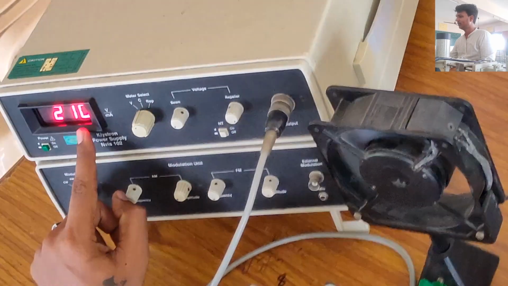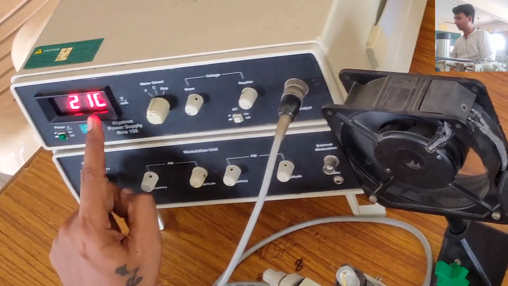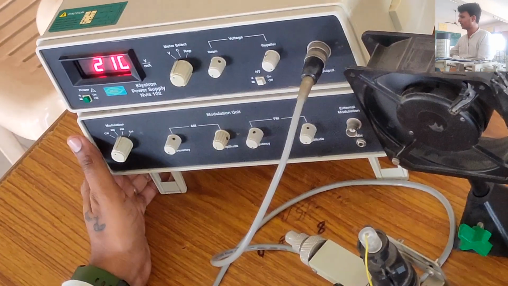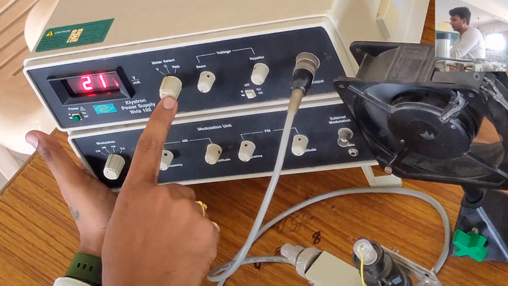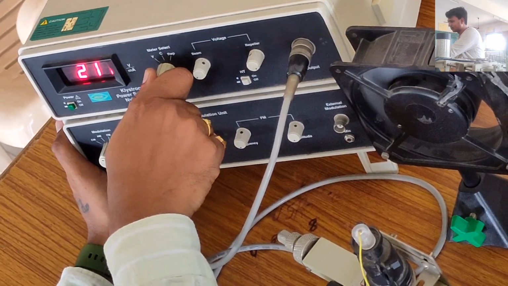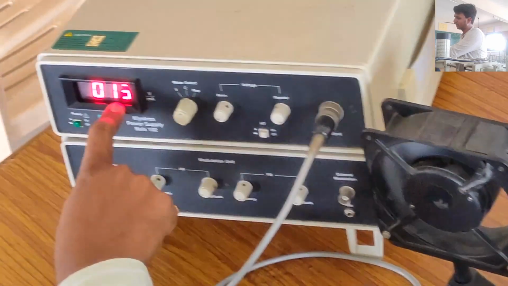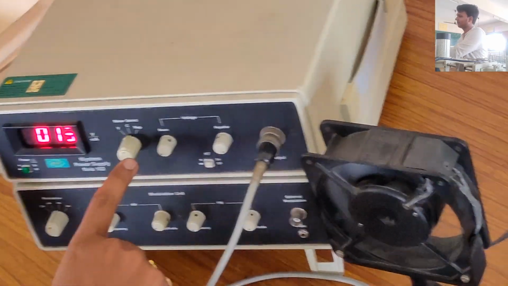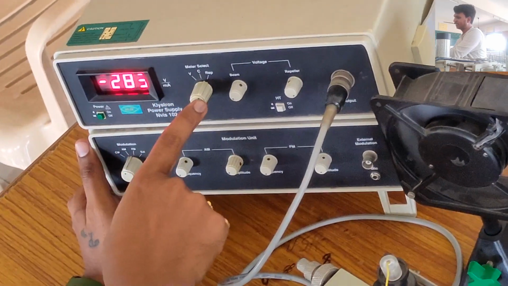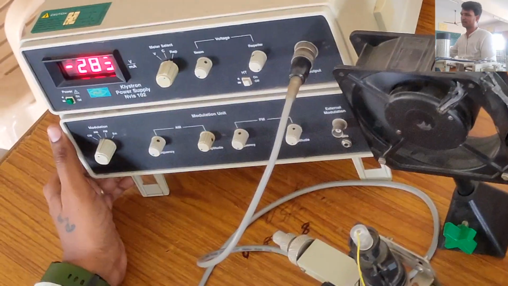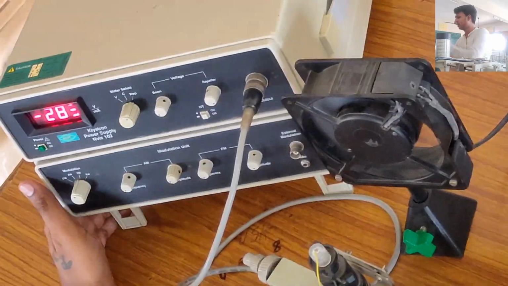Once we set the value as 210, or 215, or 211, whatever it may be, you have to take the observation in the lab record. Note down the beam voltage and the beam current. To read the beam current, change the switch from voltage mode to current mode, and you will get the current value as 13 milliamps. The repeller voltage should be minus 283 volts. These three readings you have to note down for the mode and voltage characteristics using the reflex Klystron.